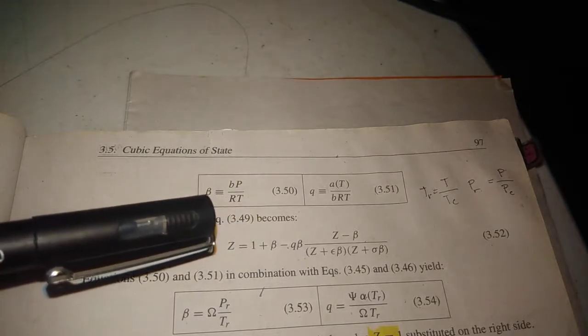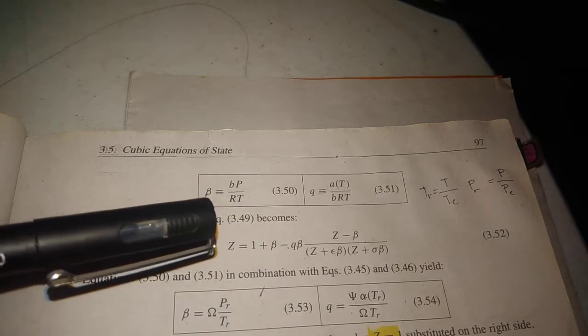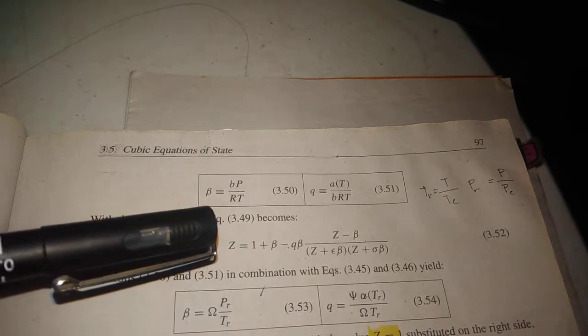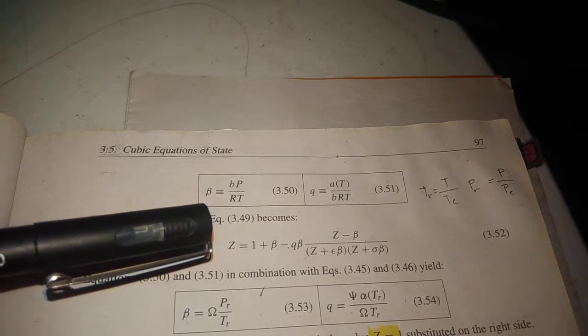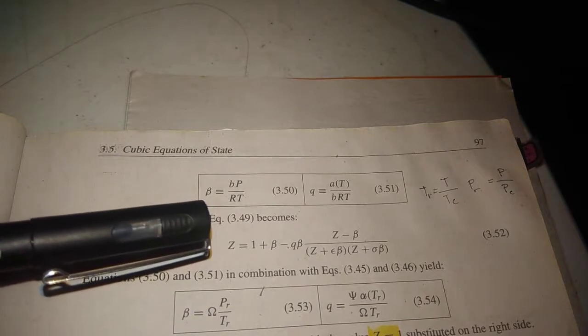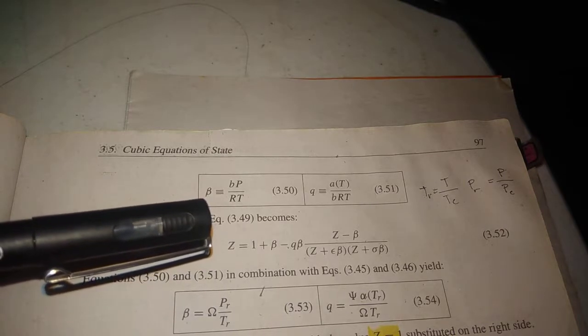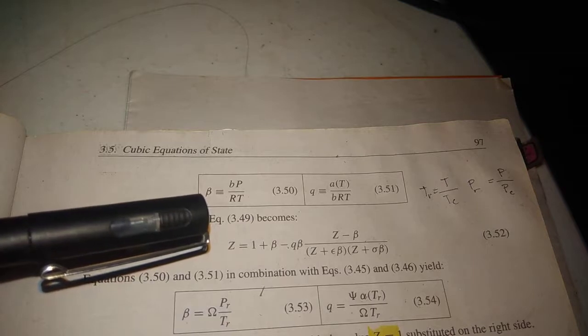So we calculate for the compressibility factor first. You might wonder, it's Z already, so how do we calculate for the volume? Remember in your FICM 1, Z is equal to PV over RT. For an ideal gas, Z should be equal to 1, meaning PV is equal to RT.